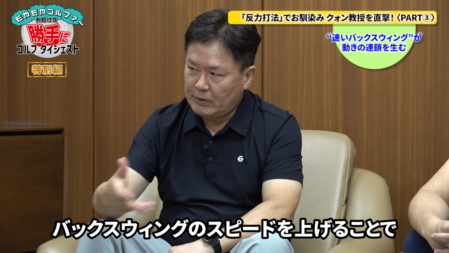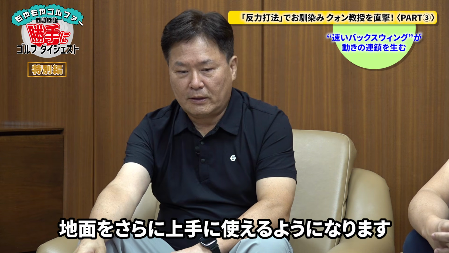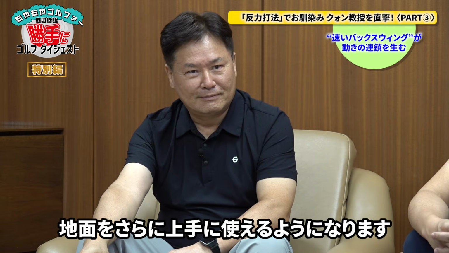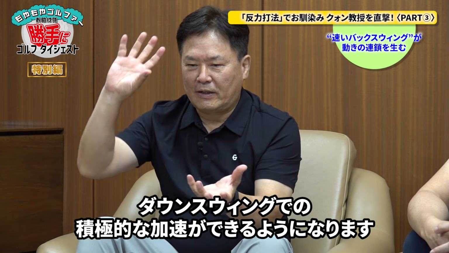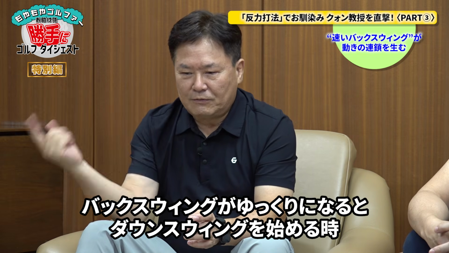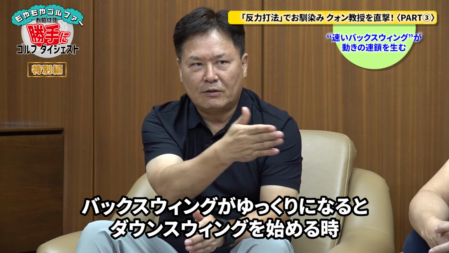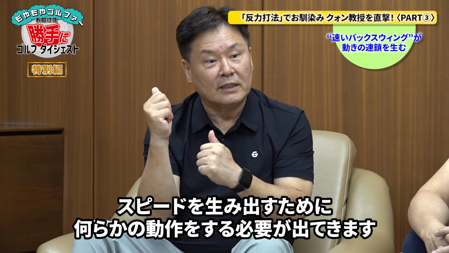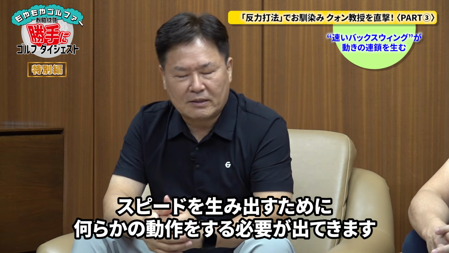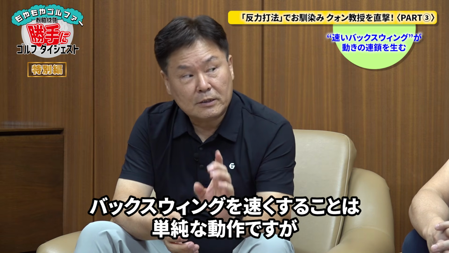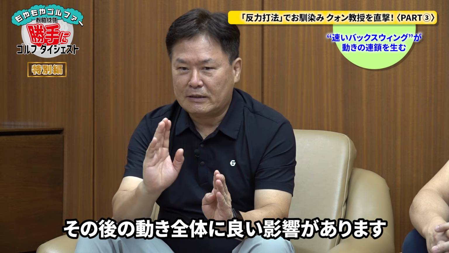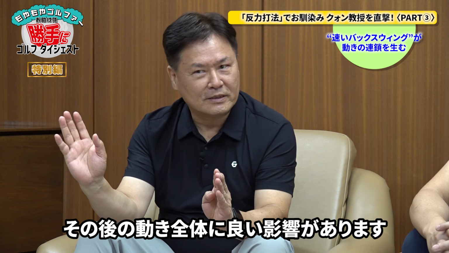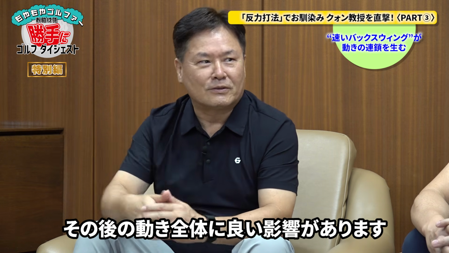So by speeding up the backswing, you automatically use the ground a lot better. Then you have a good initial condition for the downswing. Then you can have active acceleration in the downswing. But if you have a weak backswing, then at the beginning of the downswing, you have to do something before you try to accelerate. But yeah, it's as simple as a better backswing, but it has a lot of positive influences to the rest of the swing.